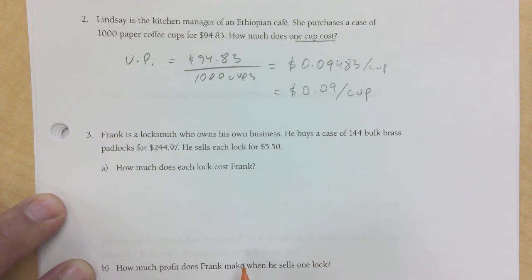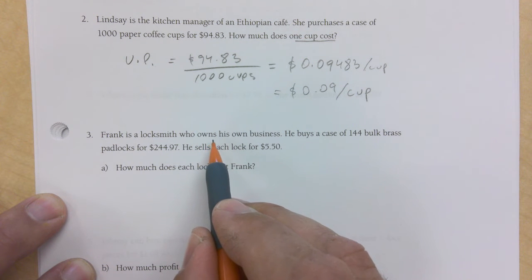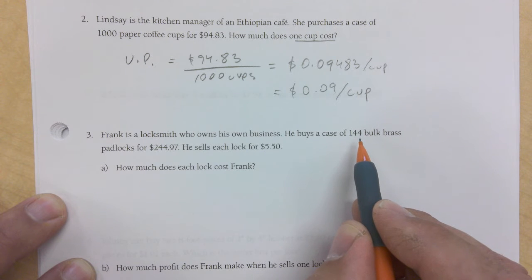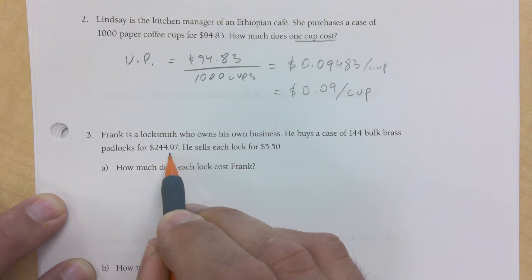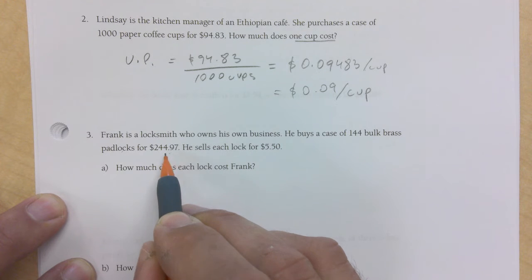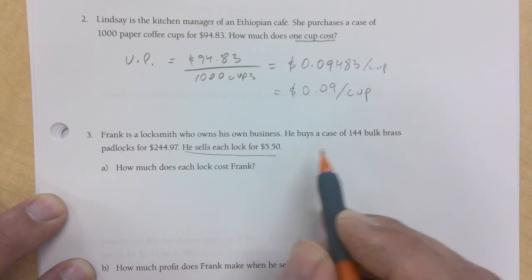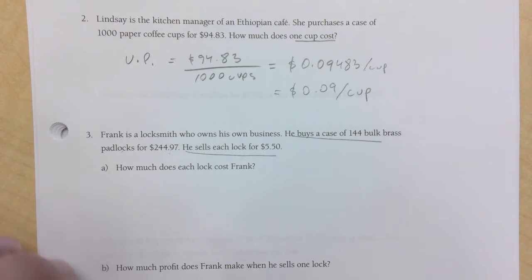This might have confused you. The B part might have confused you a little bit. Frank is a locksmith who owns his own business. He buys a case of 144 bulk brass padlocks for $244.97. He sells each lock for this much. So he buys a few and then he obviously sells them individually to his customers.